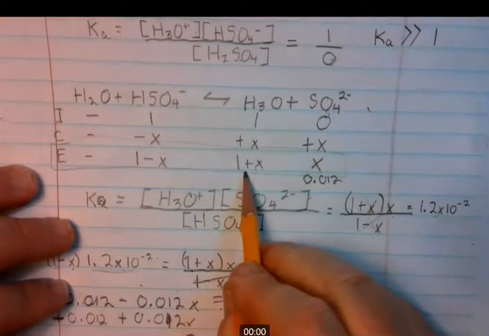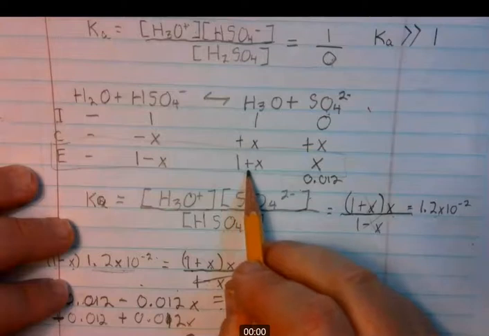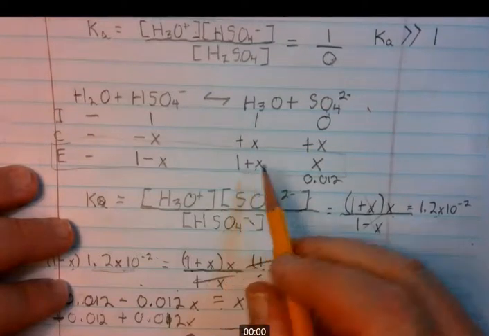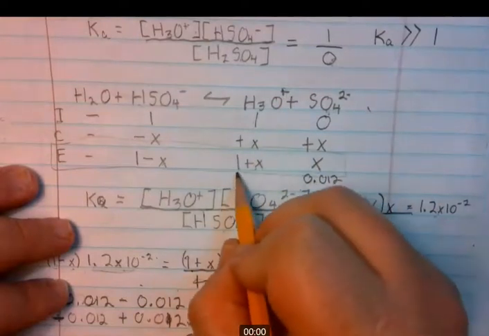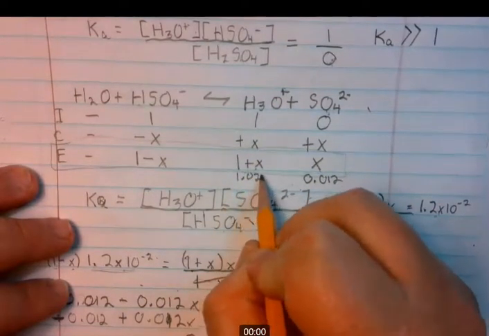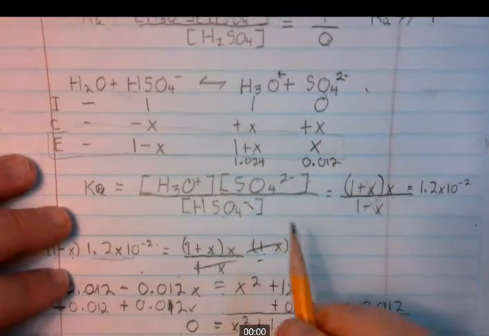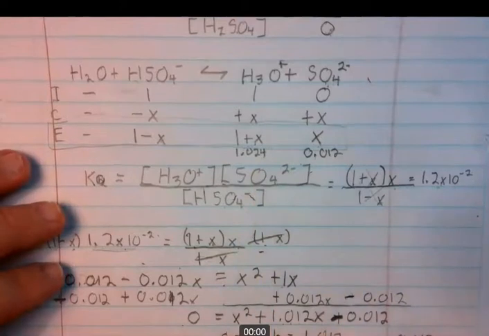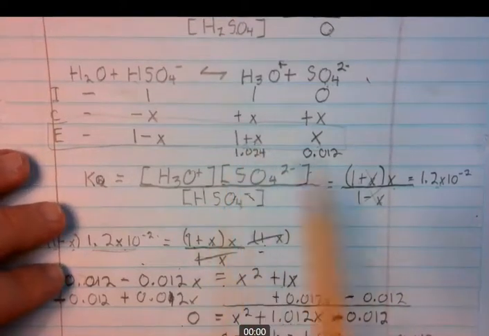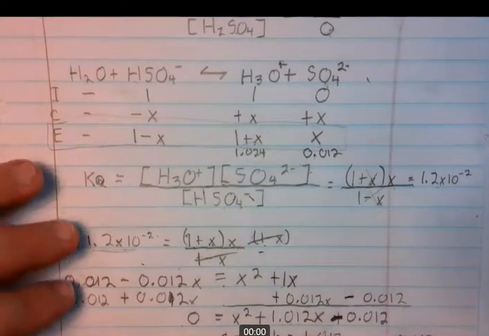If you want the concentration of the hydronium ion, the H3O plus, then it's 1 plus that number, so that's 1.012. All right, so that's the concentration of that. So if you want to know the pH, you have to take the negative log of that number. Negative log, so down here we'll write it.